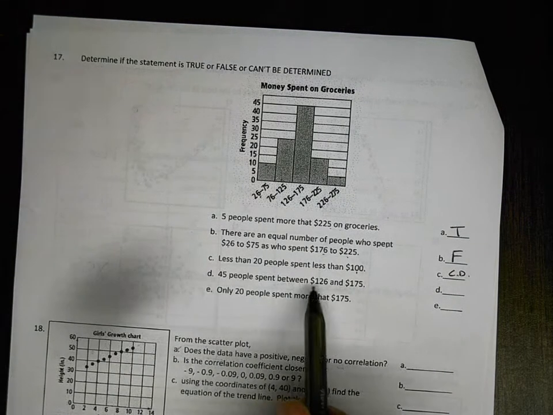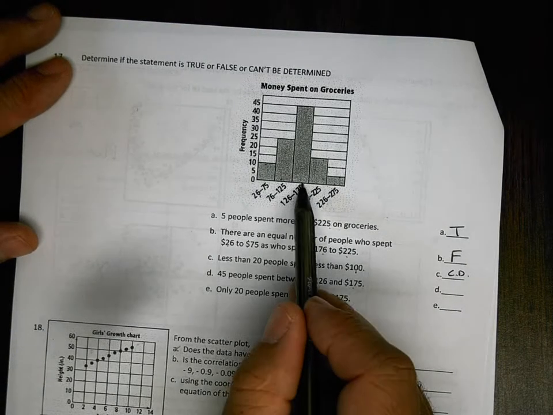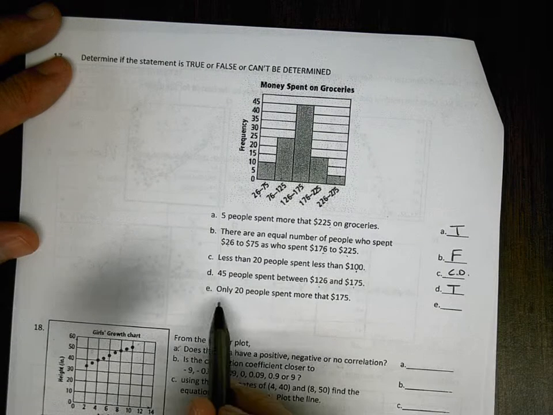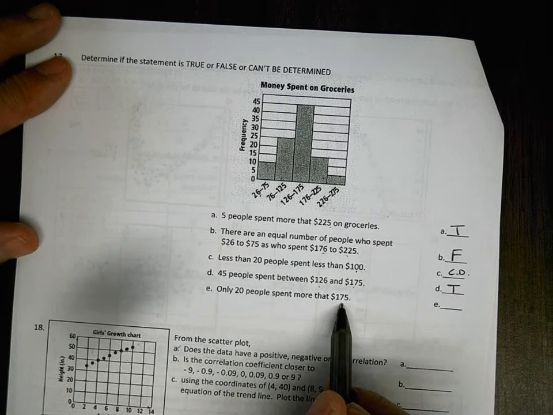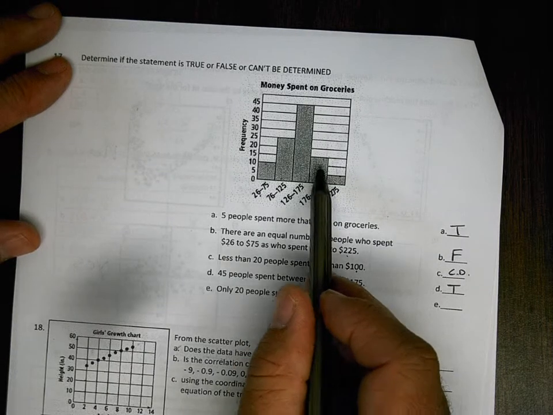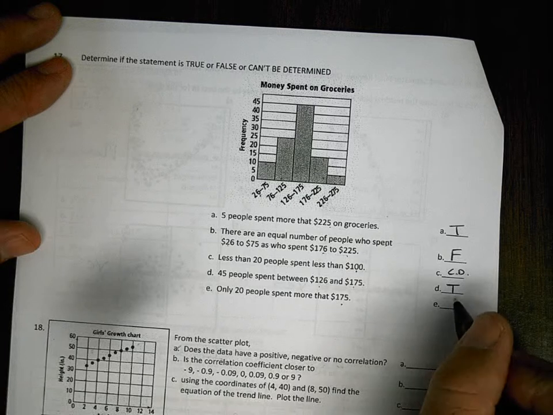45 people spent between 126 and 175. Well, 126 to 175 is 45 people. That's true. Only 20 people spent more than $175. Well, here's 175, so it looks like it's 15 plus 5 or 20. And that is true.